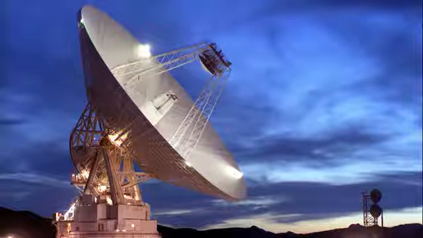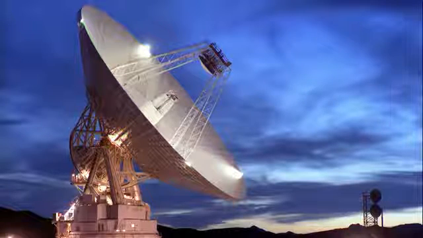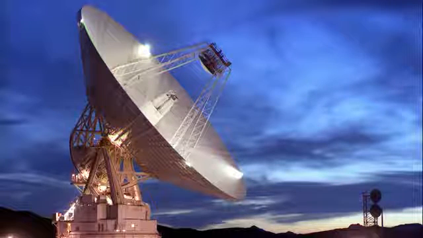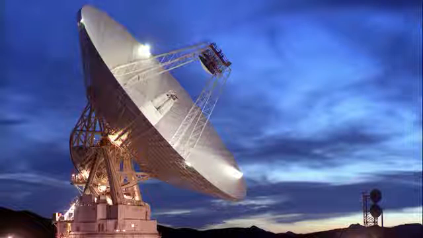This is basically humanity's Ethernet port to space. So all the communications from every deep space asset that NASA, ESA, JAXA, all the world space agencies have go through the Deep Space Network. So it's truly a precious resource.